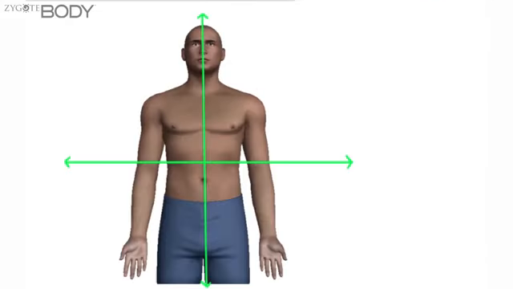Now it's time for us to talk about body directions, and I have a frontal view here of this model where we can clearly see this arrow representing the mid-sagittal plane, and this arrow in the middle representing the transverse plane. The first two directions that you need to know are left versus right. Left in Latin is sinister, and right in Latin is dexter.